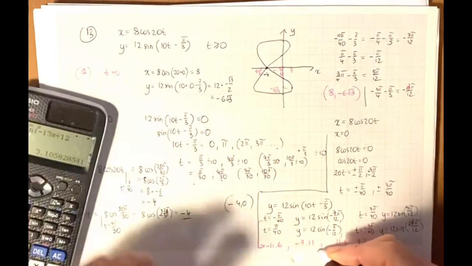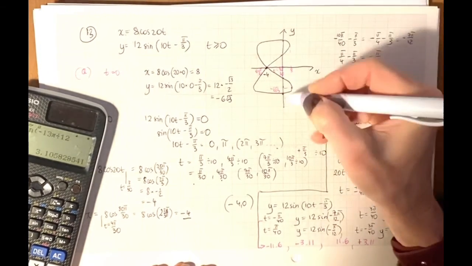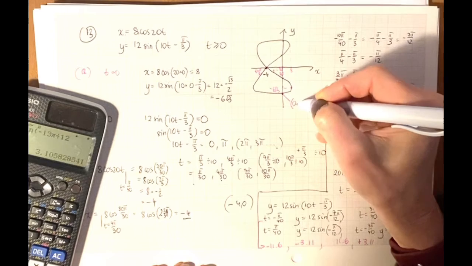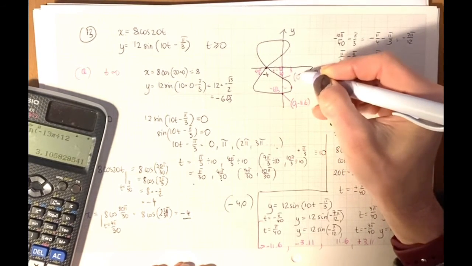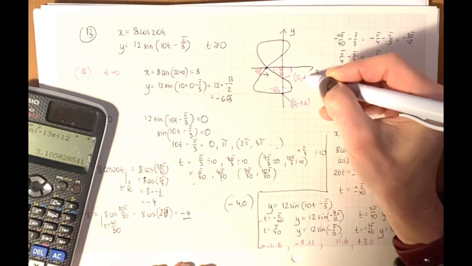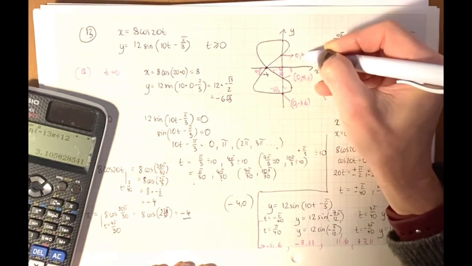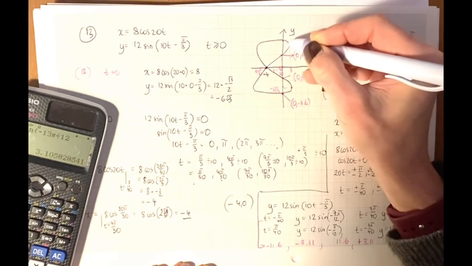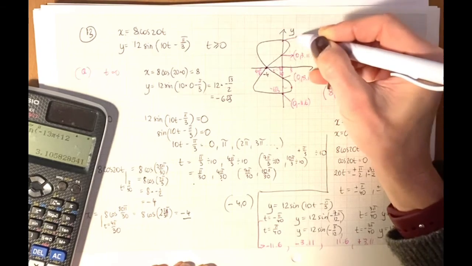So the points are, so this one here is going to be the lowest one, so it's going to be 0, minus 11.6. This one is 0, minus 3.11, then 0, 3.11, and then 0, 11.6.